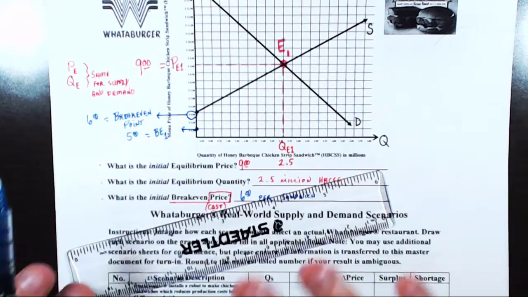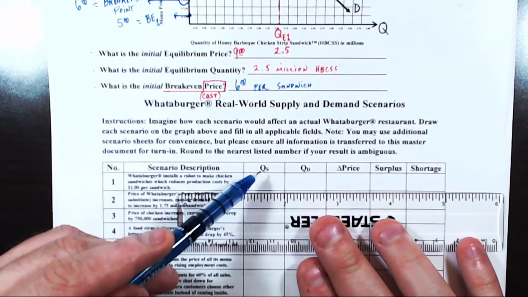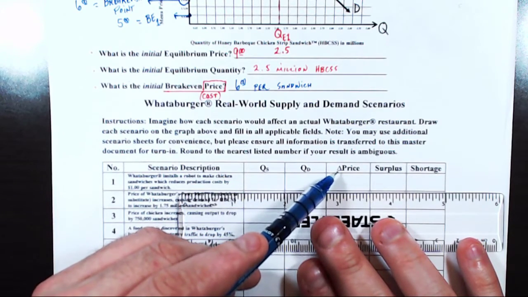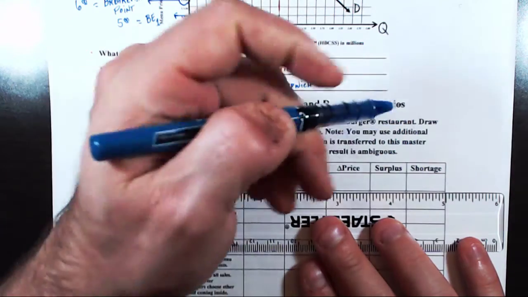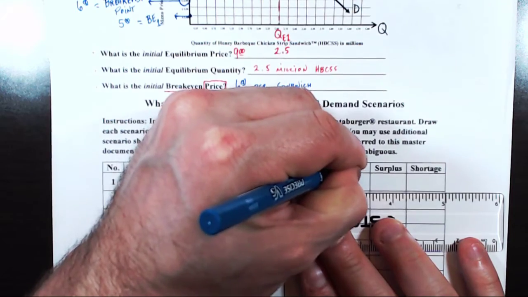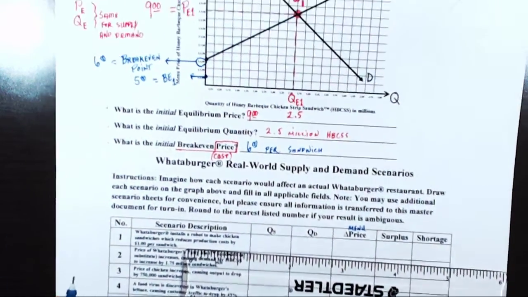Now, what do I do? Because down here, I'm asked to show the new quantity supplied, the new quantity demanded, any change in price, that's menu price. As we look at this, be careful. Okay, I'm saying any change in menu price. Is there a surplus or is there a shortage?